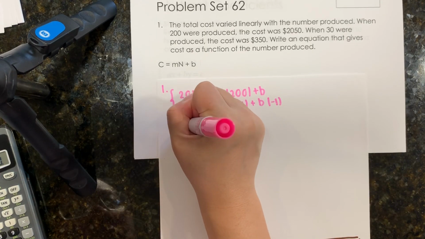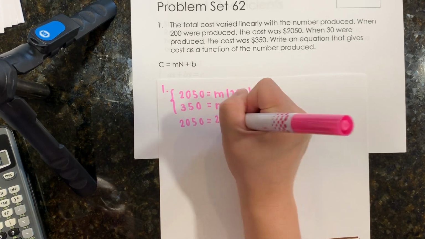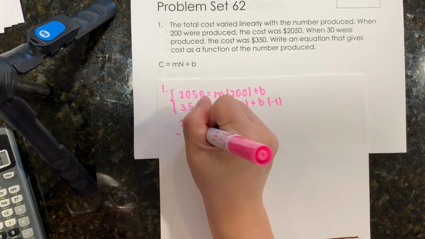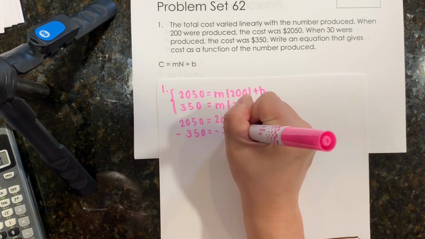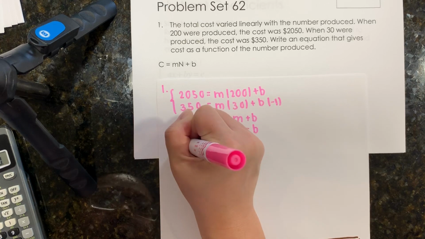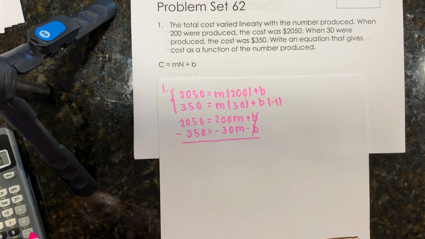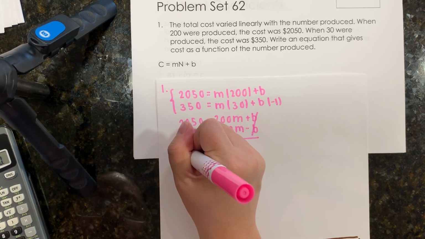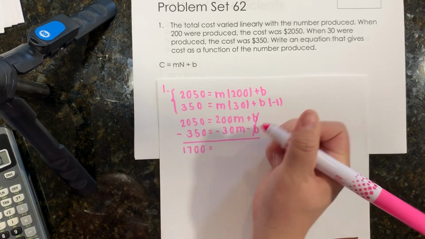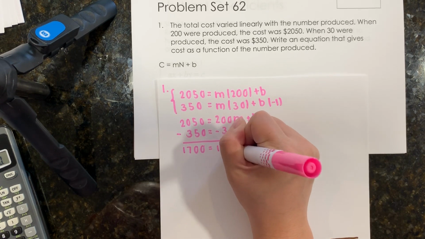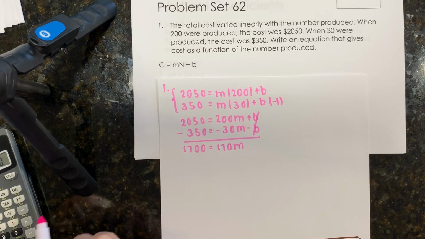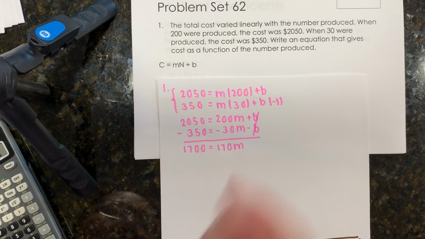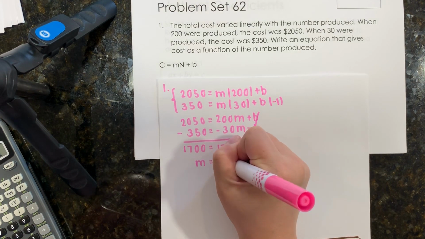The top equation is going to stay the same at 2050 equals 200m plus b. The bottom equation is going to change to negative 350 minus 30m minus b. So the b is going to cancel. Then I have 2050 minus 350, which would give me 1700 equals 170m. And when you divide 1700 divided by 170, you get that m is equal to 10.